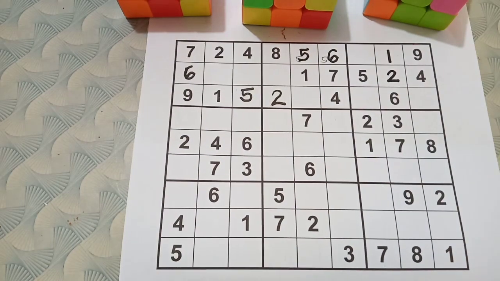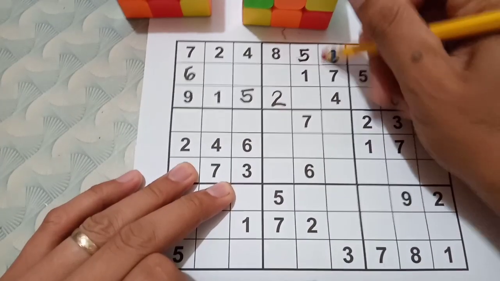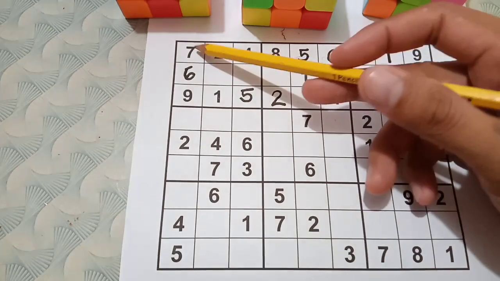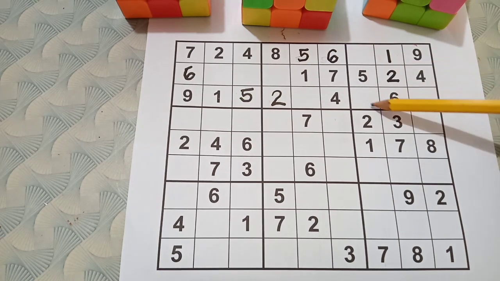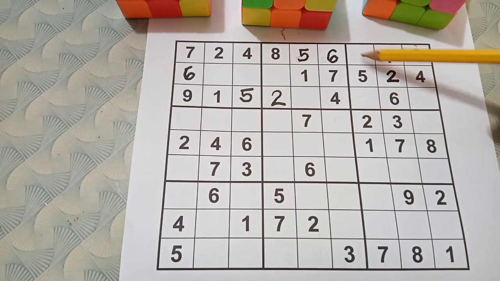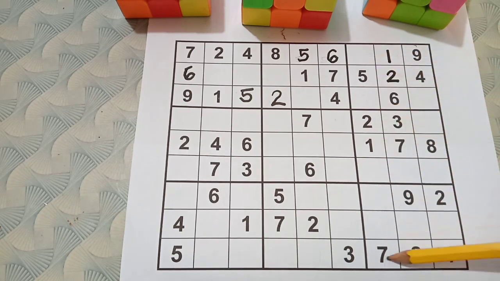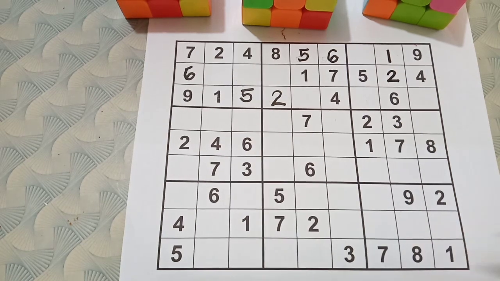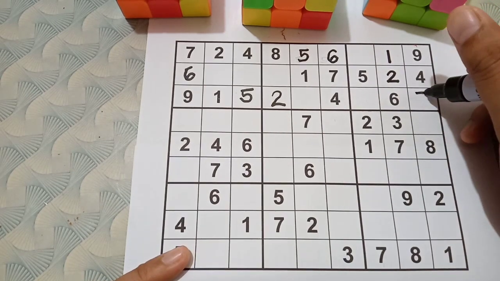Okay, so we can erase this number 5. Let's continue with 7. This is 7, and in the third region there is no 7. There are 3 available boxes, but 7 cannot be written on this column because there is 7 at the bottommost column. Then 7 can be placed only in this box.